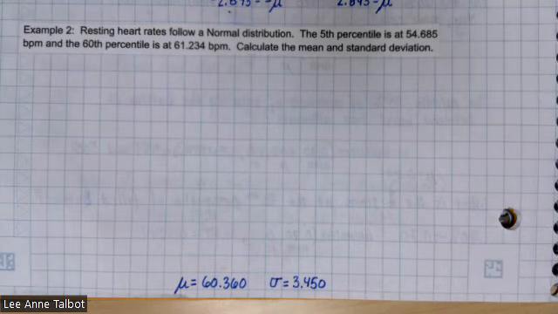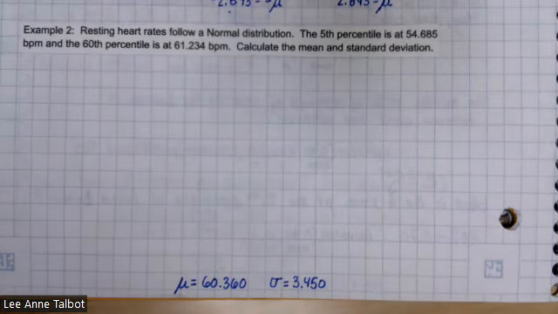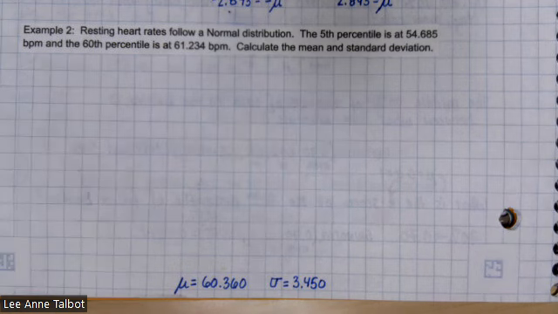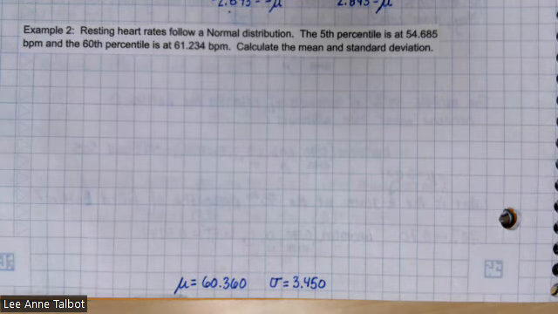I'll walk around and help you. Go to 4 decimals, guys.